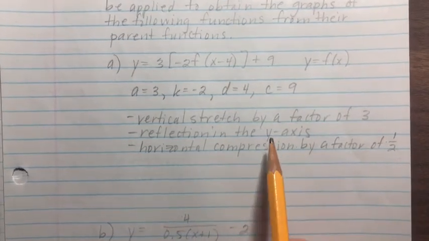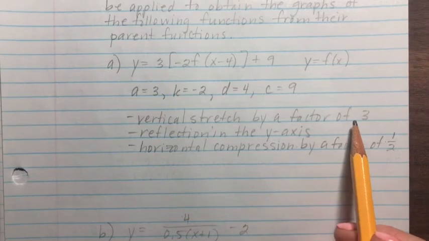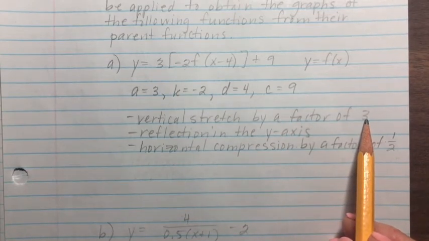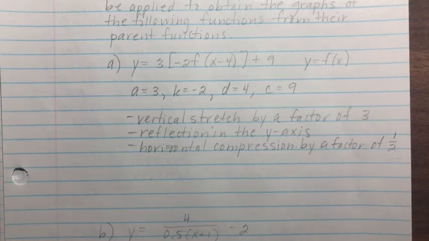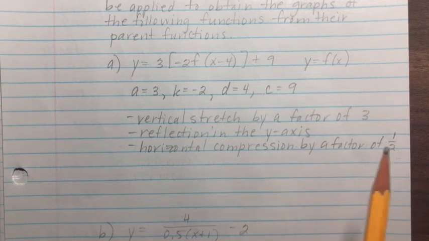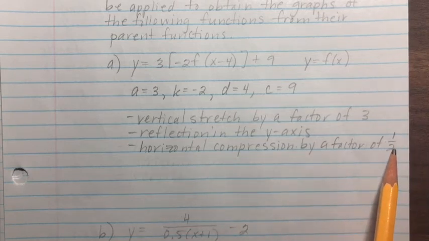Okay, when you are stretching something, you're making it bigger. So multiplying by a number like 3 will result in a larger, bigger answer. When you're compressing something, you're making it smaller. So multiplying by a number between 0 and 1, like 1/2, results in a smaller answer.